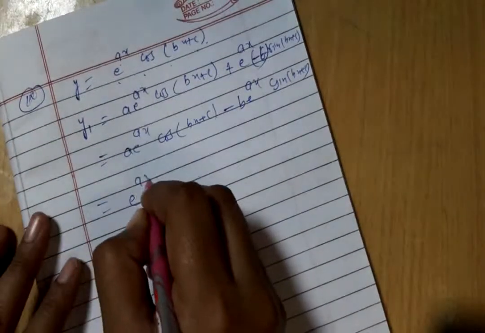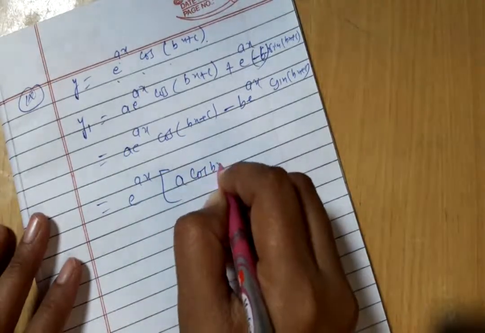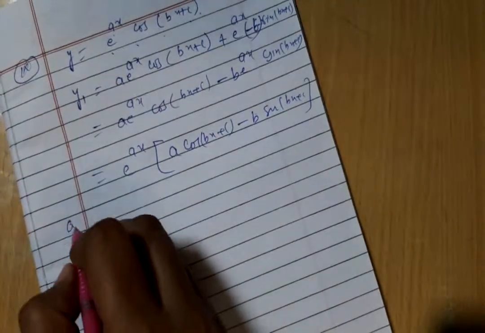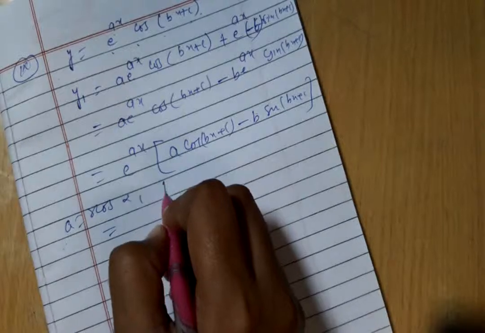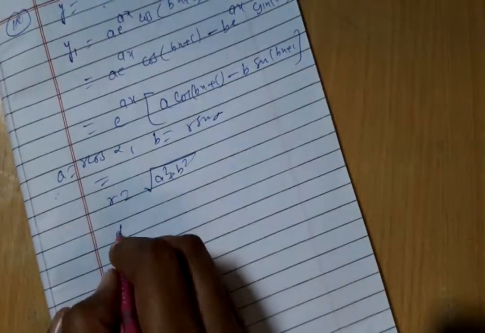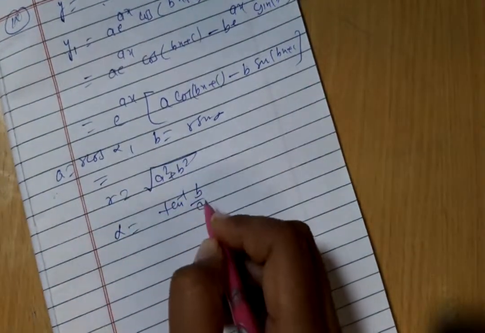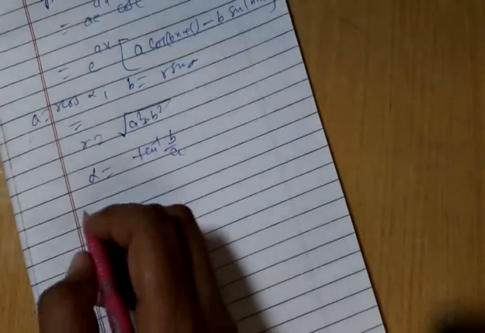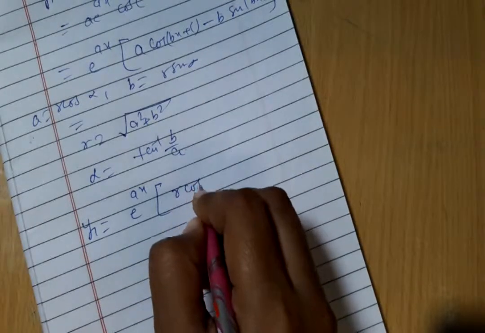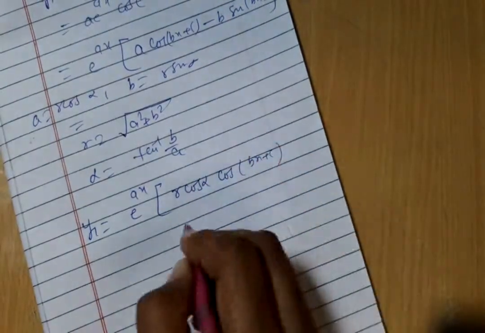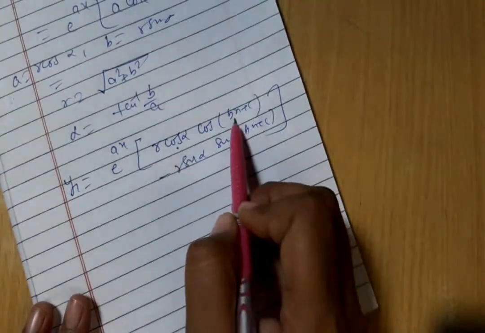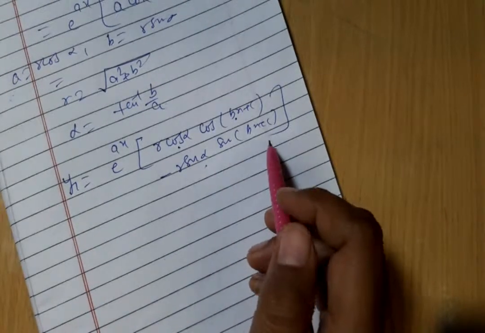Now e raised to the power ax is common, and a cos of bx plus c minus b sin of bx plus c. Now putting the value of a is equal to r cos alpha and b is equal to r sin alpha, so r is equal to the square root of a square plus b square, and alpha is equal to tan inverse b upon a, and putting the value of a and b, so y1 is equal to e raised to the power ax, r cos alpha and cos of bx plus c minus r sin alpha sin of bx plus c. So the formula is cos a cos b minus sin a sin b. This is the formula of cos a plus b.